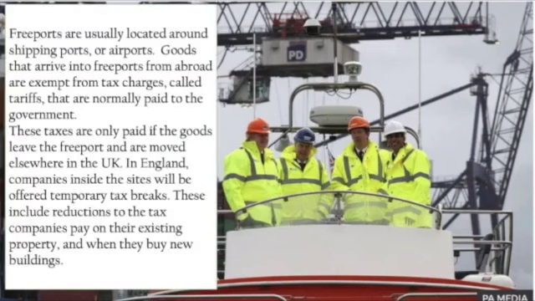So a free port, they're usually located around shipping ports or airports, but goods that arrive into free ports from abroad are exempt from tax charges. Now, these taxes are only paid if the goods leave the free port and are moved elsewhere in the UK, and in England, companies inside the sites will be offered temporary tax breaks. So these include reductions to the tax companies pay on their existing property and when they buy new buildings.